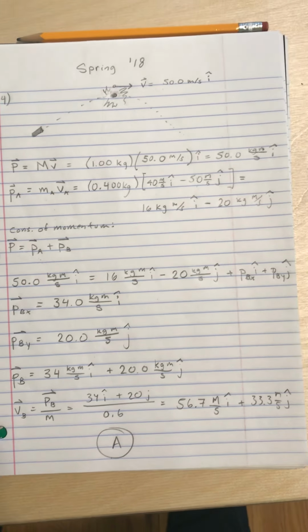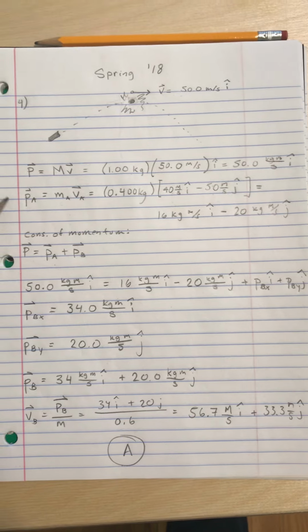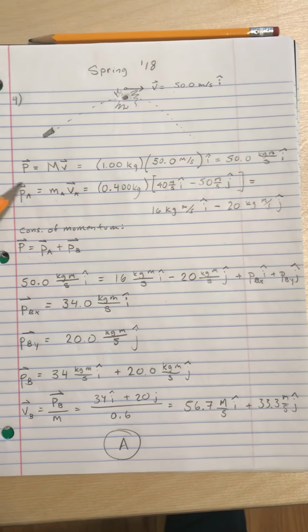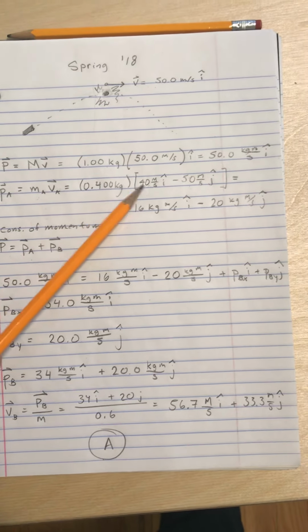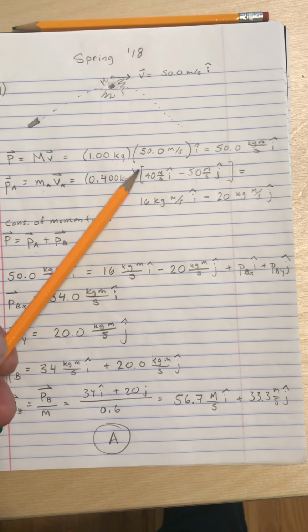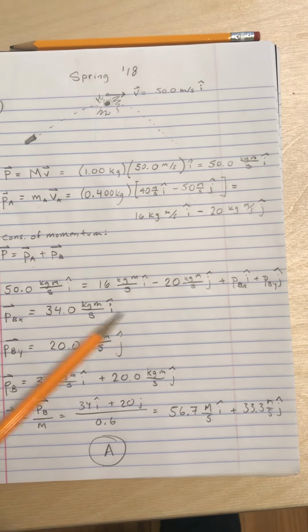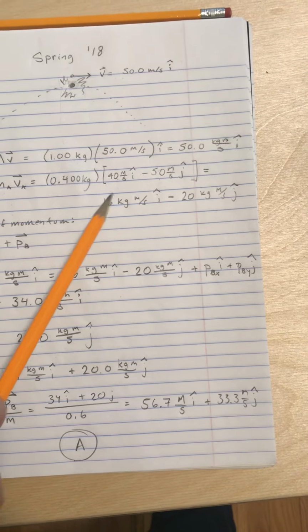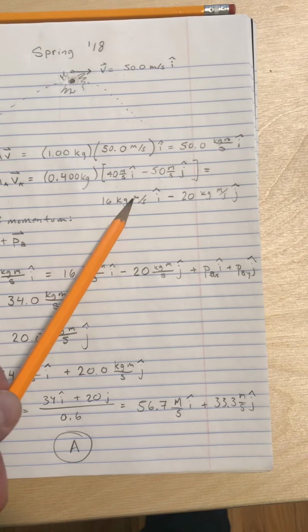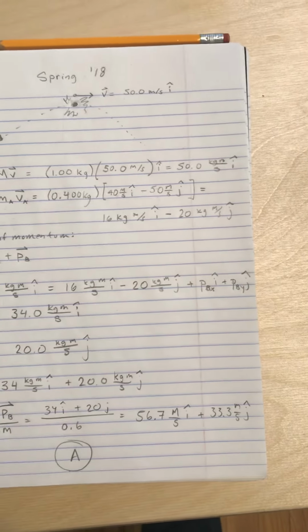We're also told the velocity of piece A immediately after the explosion, and so we can calculate the momentum, PA, as being MAVA, which is the mass times the velocity, which we were told is 40 meters per second in the i direction and negative 50 meters per second in the j direction. If we just multiply this out, we get that the momentum is 16 kilogram meters per second in the i direction minus 20 kilogram meters per second in the j direction.